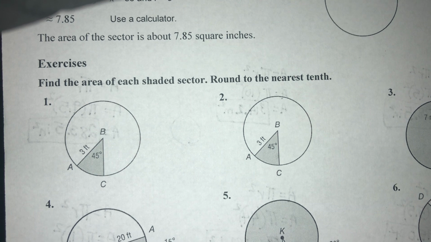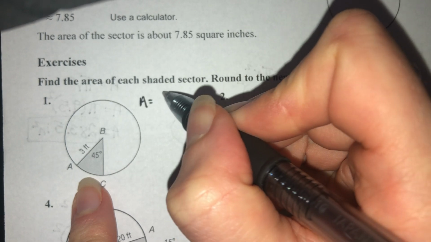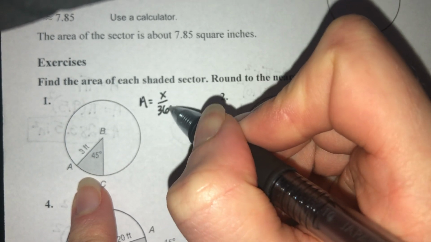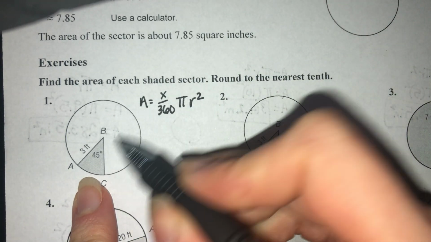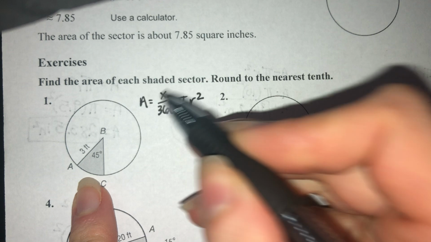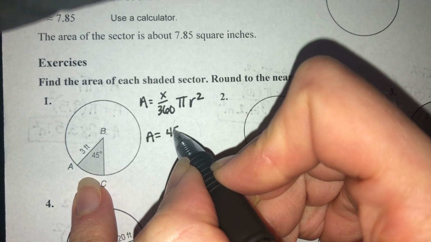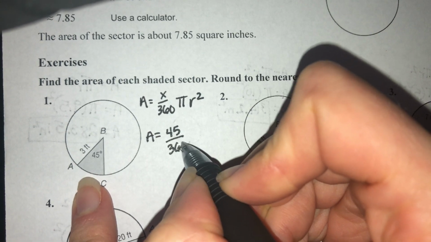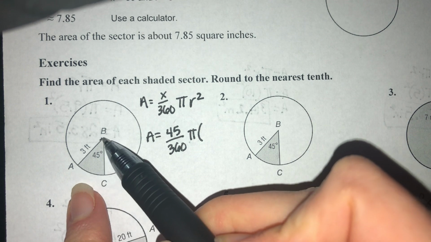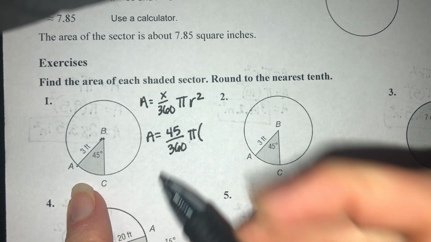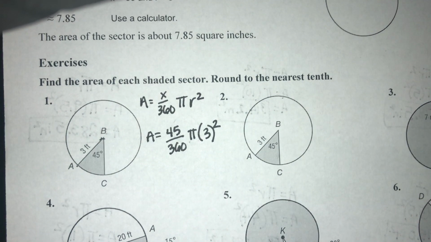Number 1, the first thing we want to do is write the formula. Area equals x over 360 times pi r squared. So x is the degrees of the central angle. For this problem, they give us x is 45. So area equals 45 over 360 times pi times the radius, which is the distance from the center of the circle to the circle, which is 3 here. So times 3 squared.